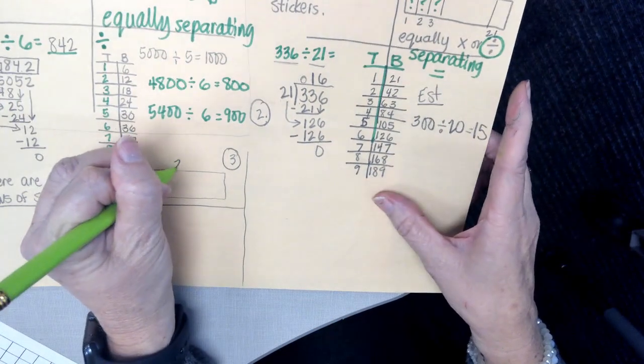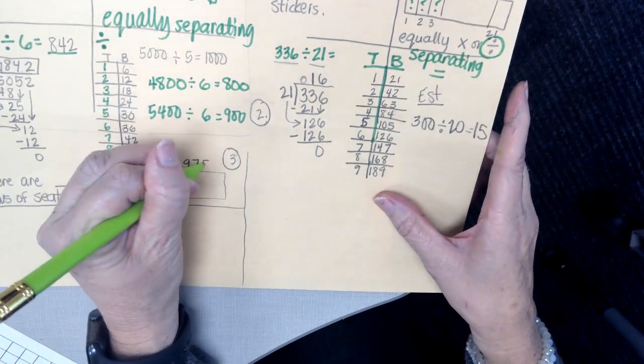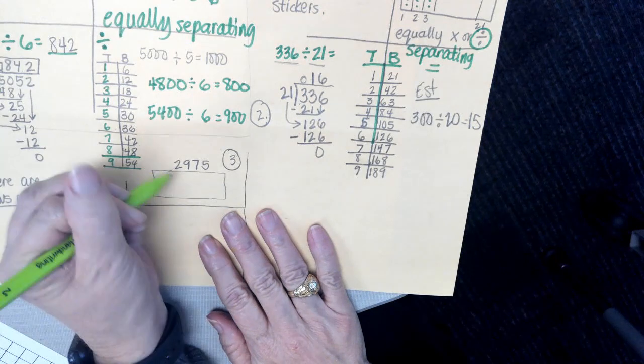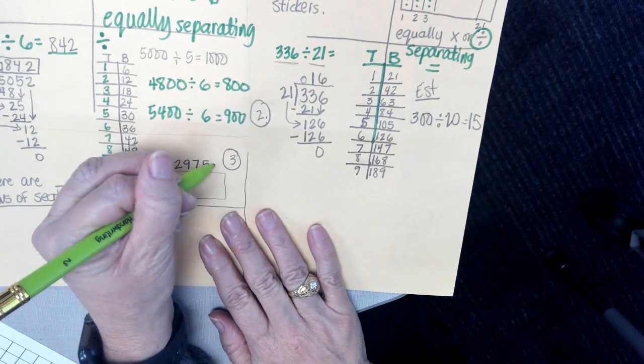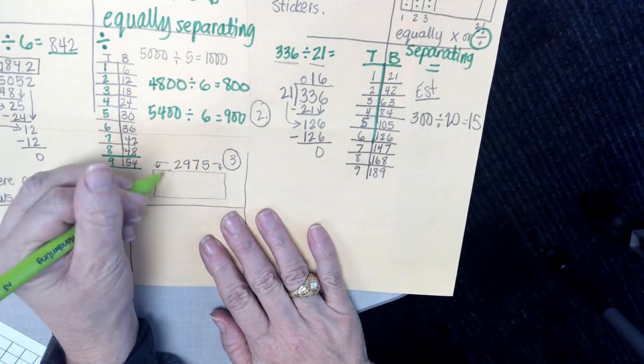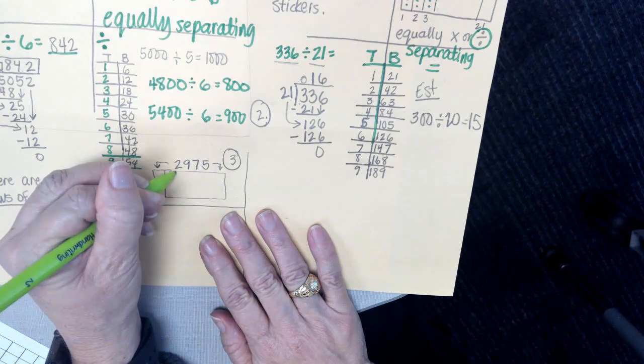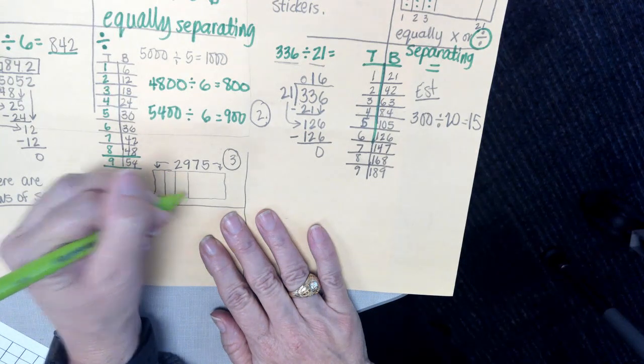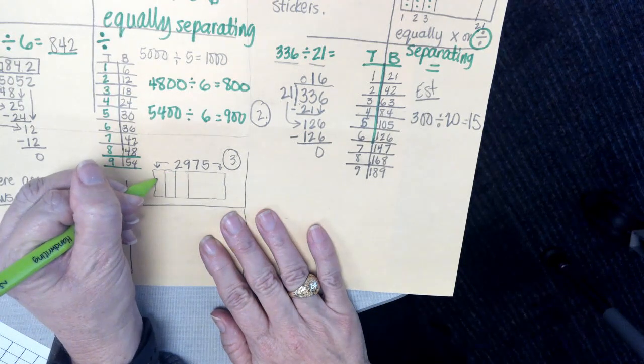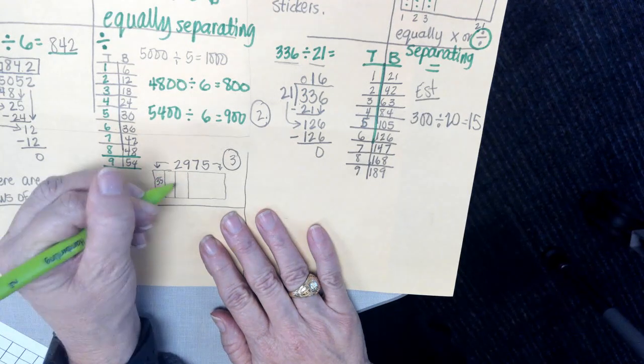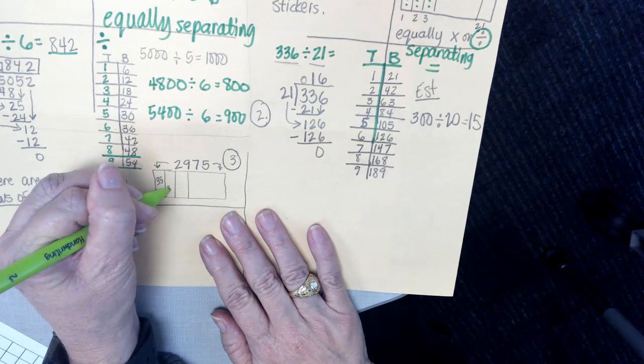So we have 2,975. So that represents all the people that can be in here. And then we have these rows. These are going to be my rows. How many people can fit on this first row? 35. How many can fit on the second row? 35.